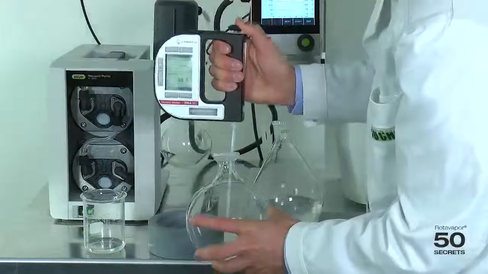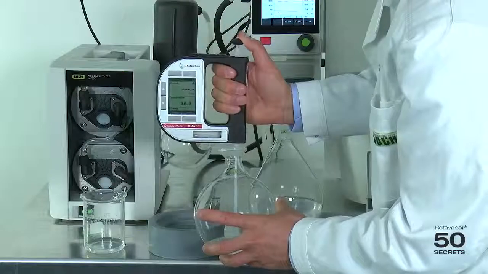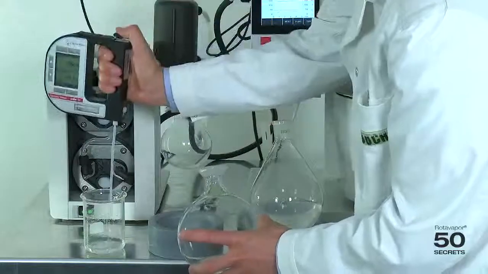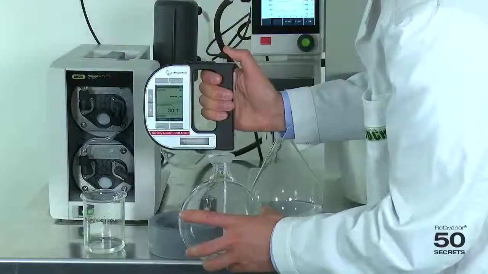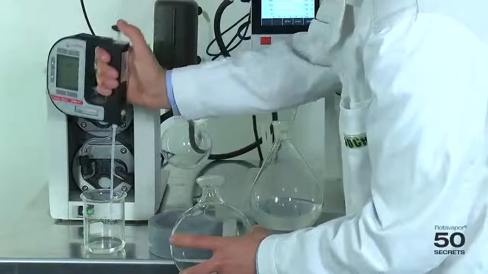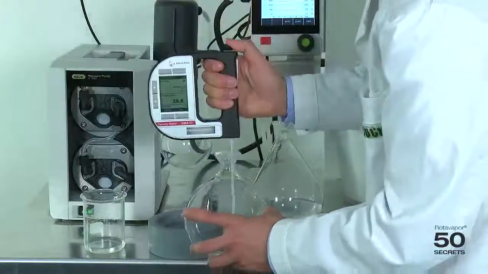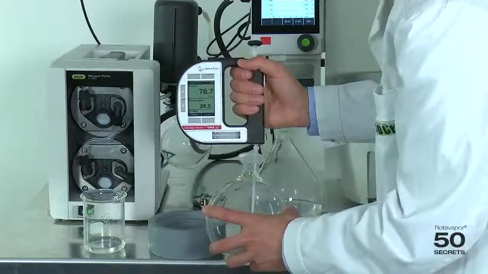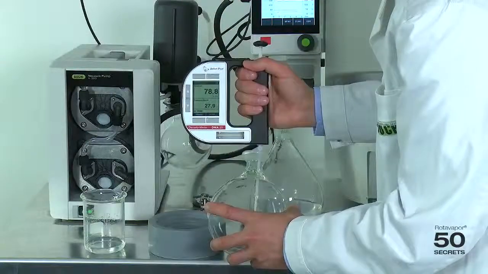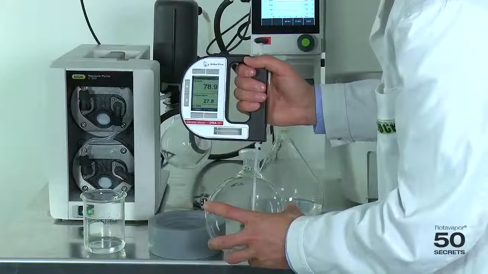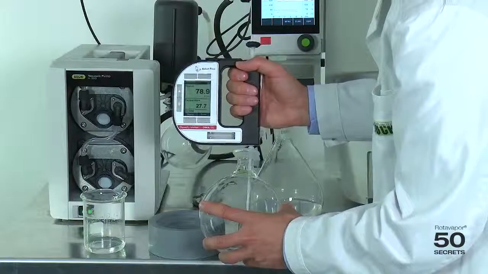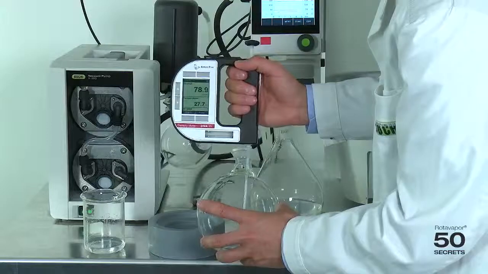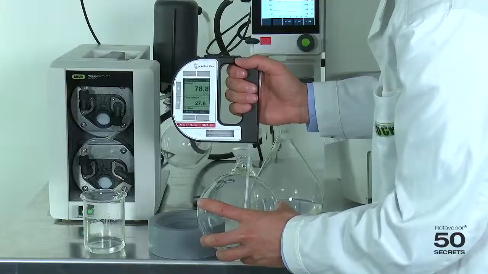Now let's measure the receiving flask. And here we end up at 78.8%. So now you can see the big difference between the two. So the separation was partly possible.